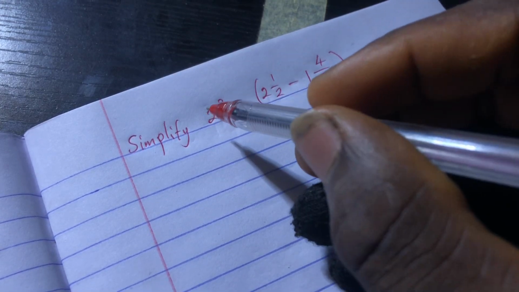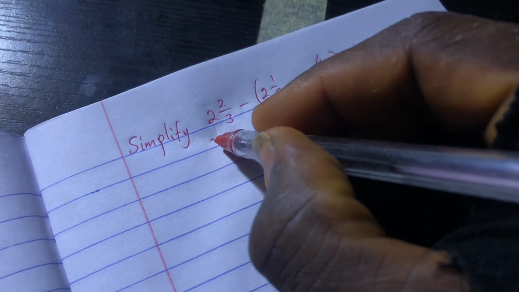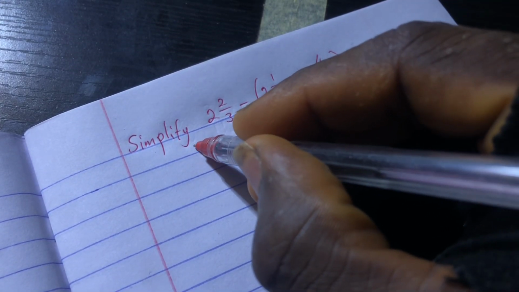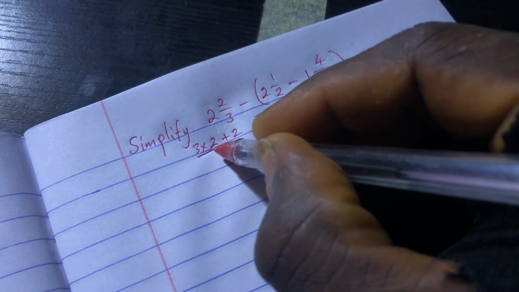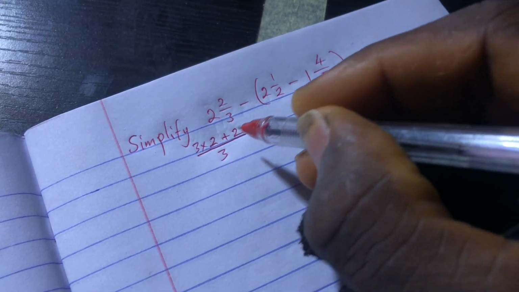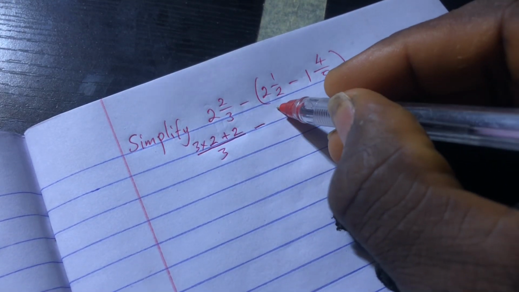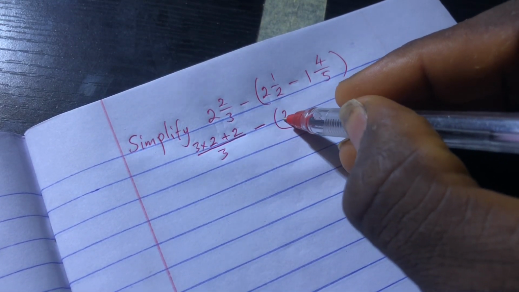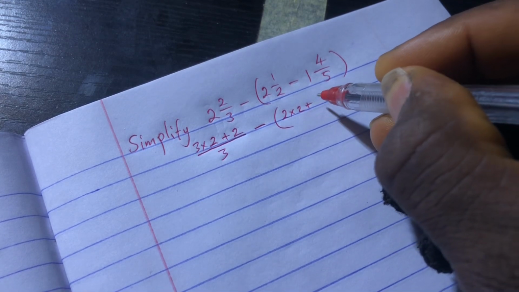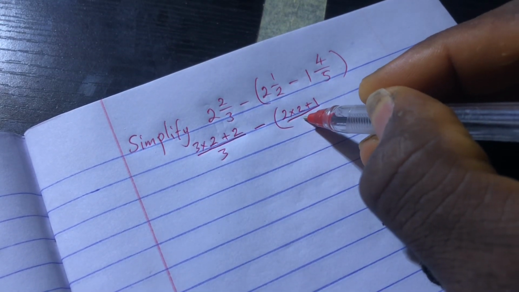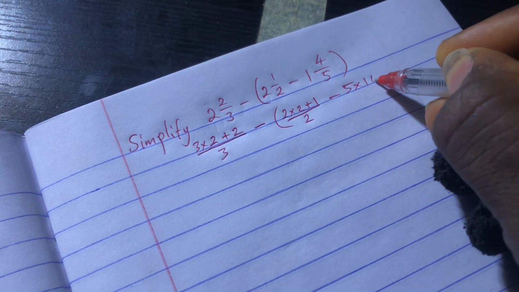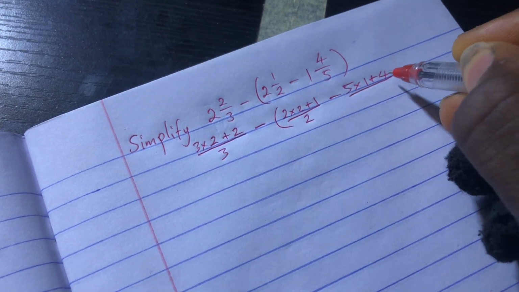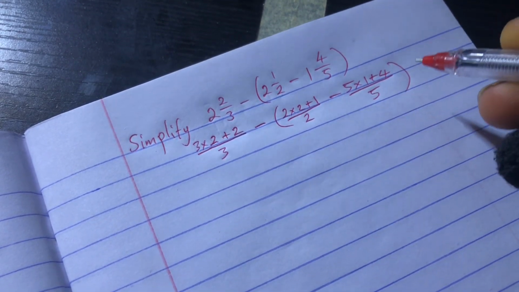So to convert, simply 3 times 2 plus 2, everything divided by 3, minus 2 times 2 plus 1, everything divided by 2, minus 5 times 1 plus 4, everything divided by 5.